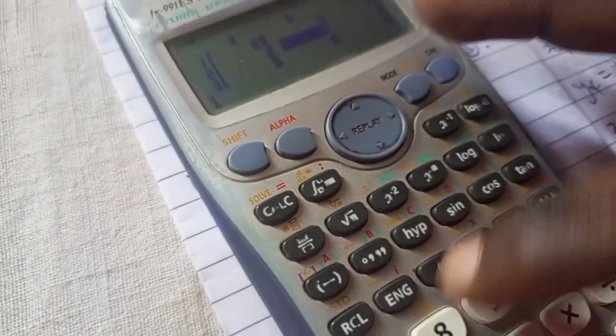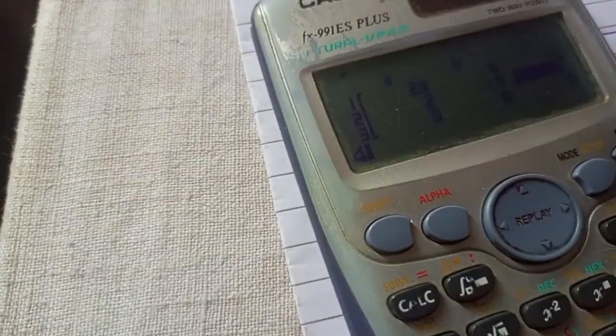The second choice will give you the opportunity to key in all the values that you have for the equation, using the equations I have up there.